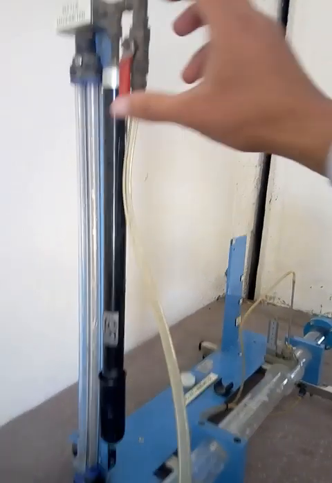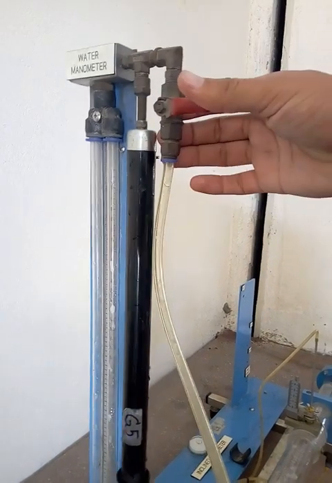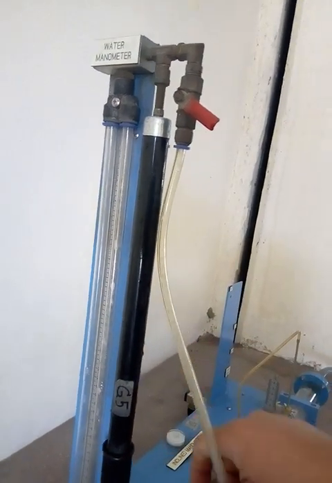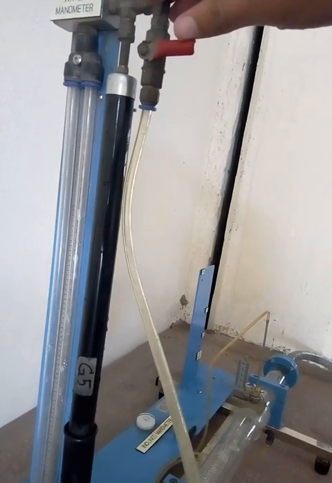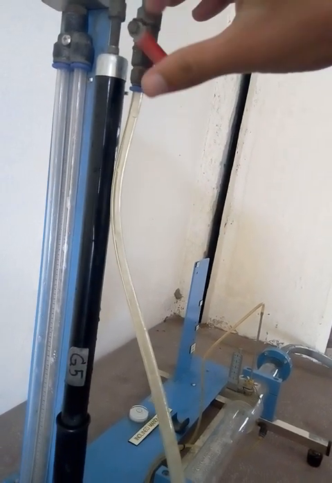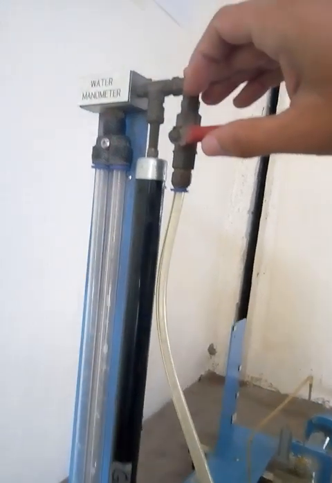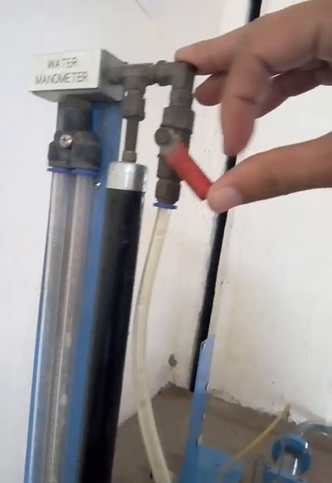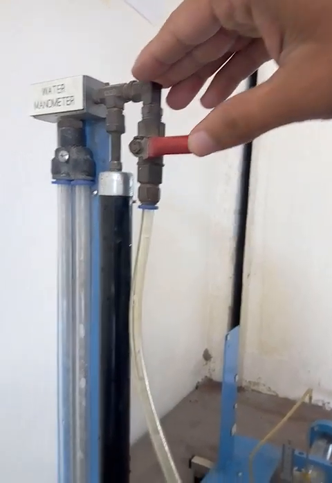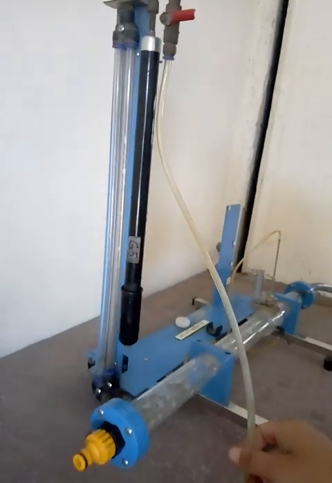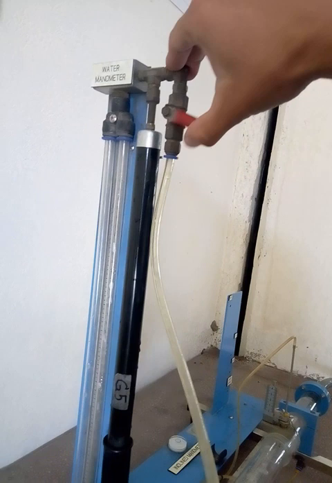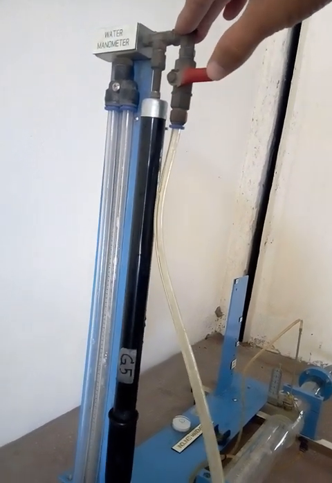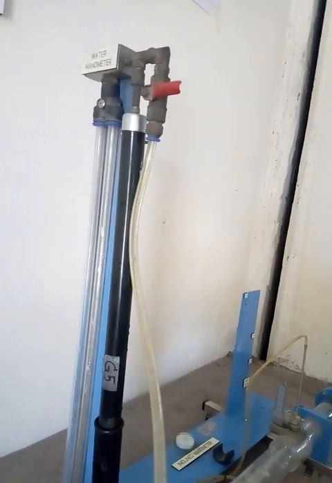And also in the Pitot tube apparatus, the function of this valve is to remove the water that has been trapped in the tubes. So this valve is used to remove that air from the tubes, in order to get the accurate value of the difference in the heads.